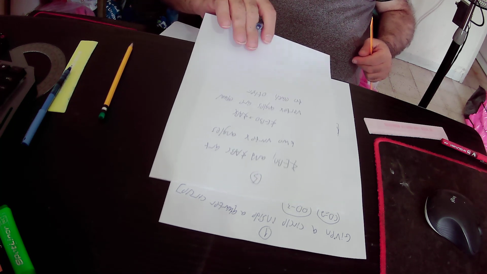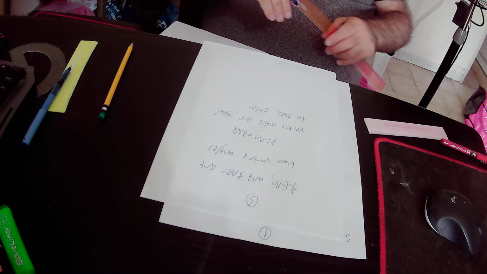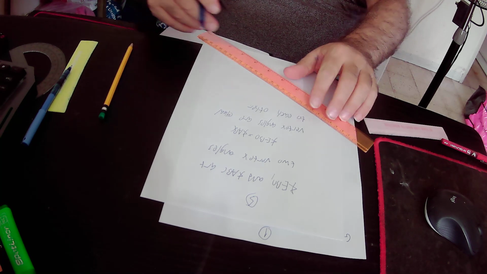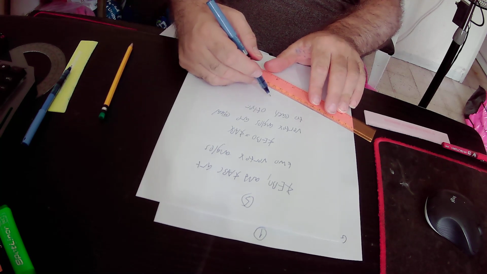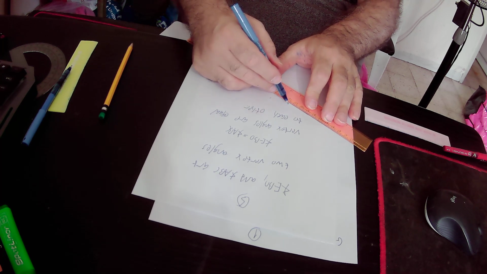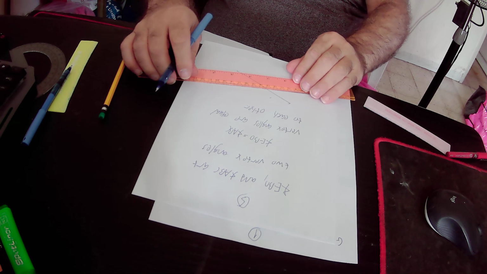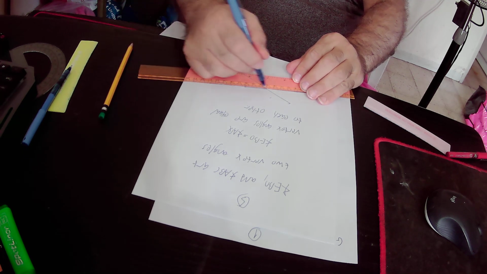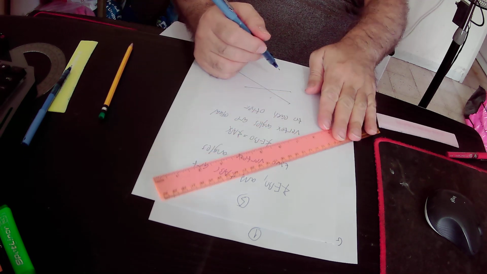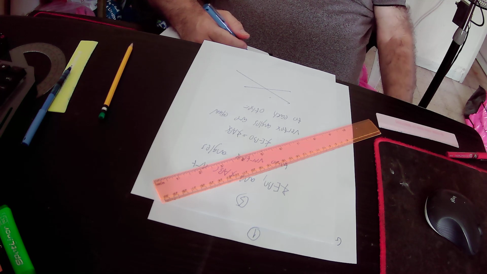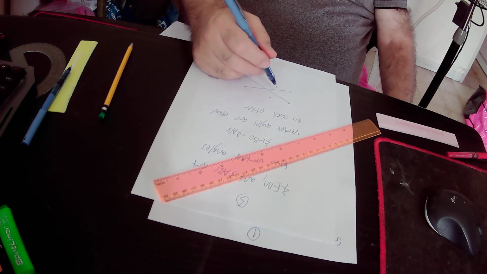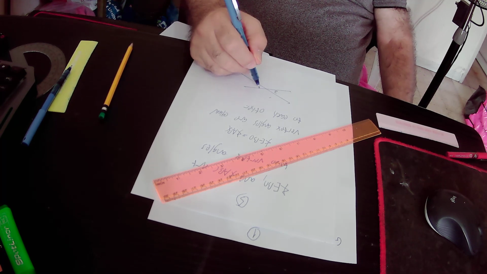Again, I will remind you what vertex angles are. If two lines intersect each other, they create two pairs of vertex angles. We have here angle 2 and angle 4.